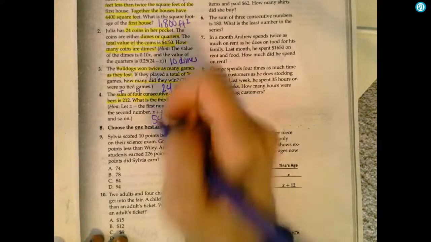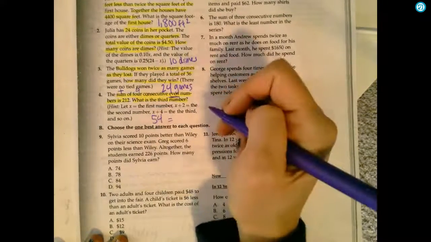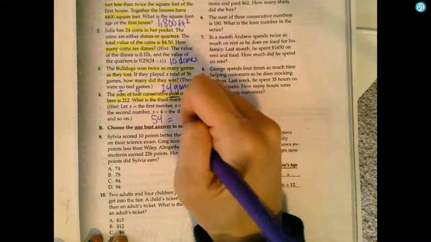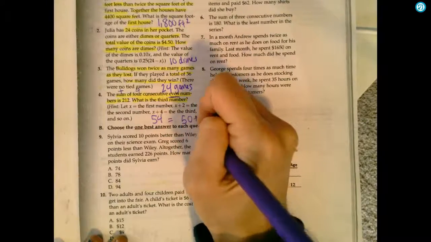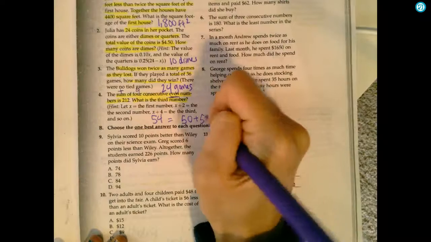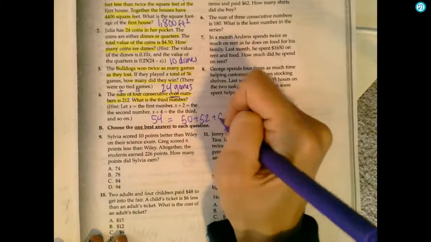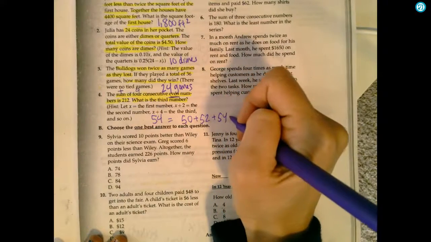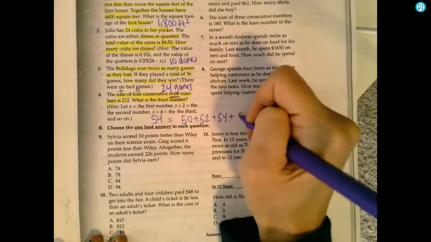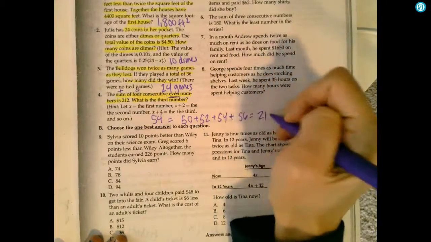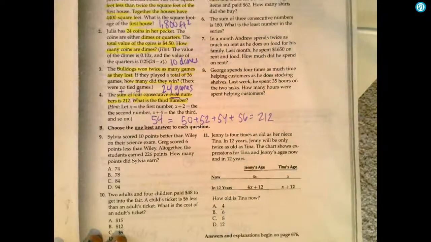So that means, if I wanted to show everything, if x equals 50, the first number was 50. The second number is going to be x plus 2, so it'll be 52. The third number would be 54. And the fourth number would be 56. If you add those all together, you should get 212.